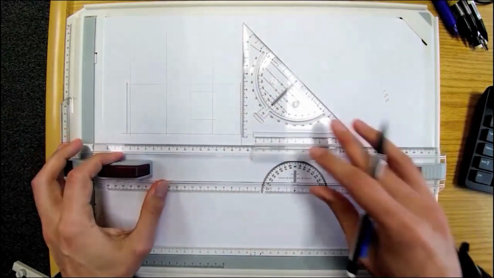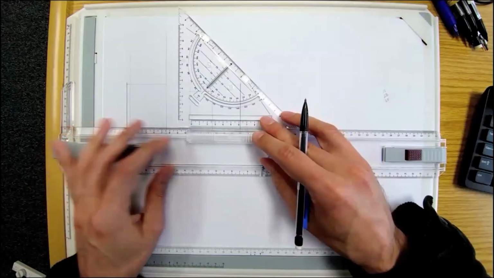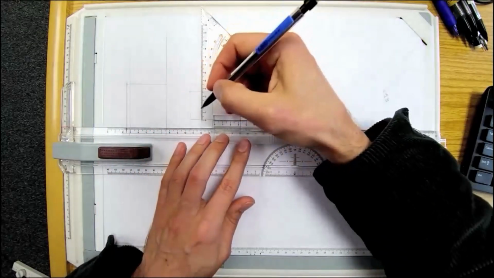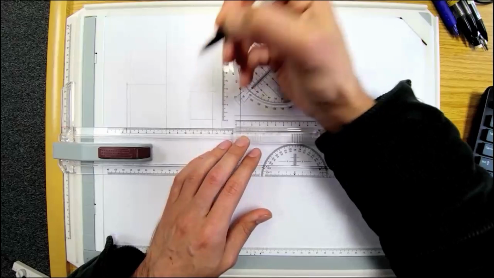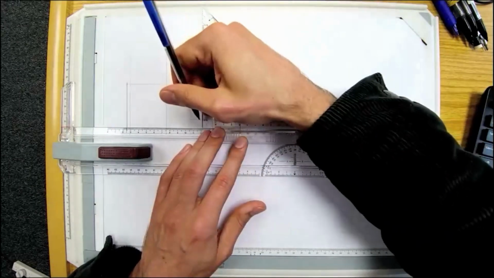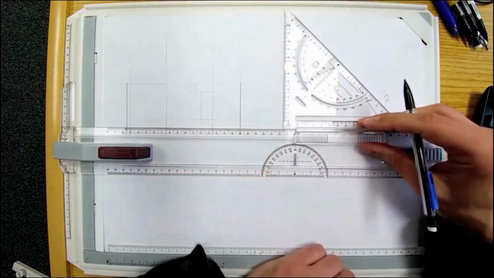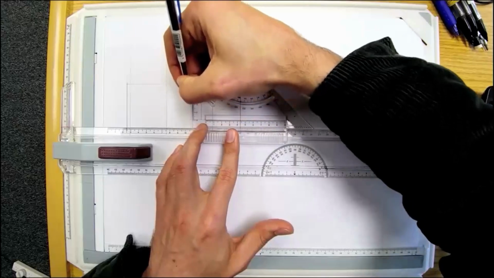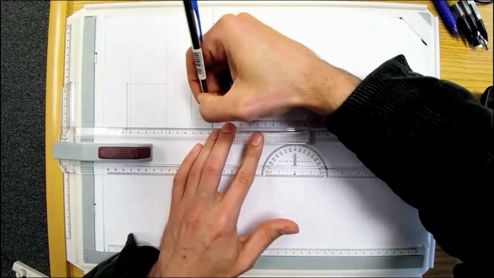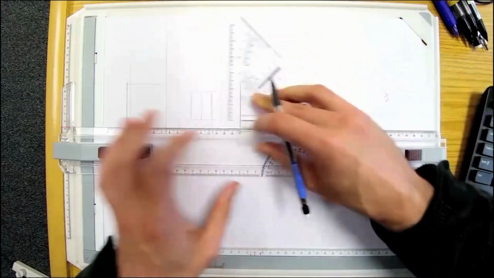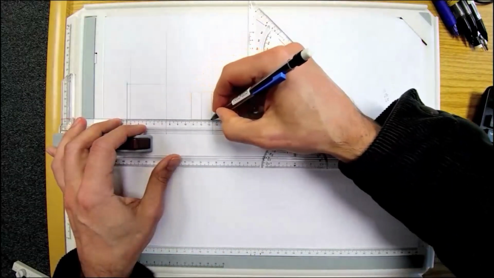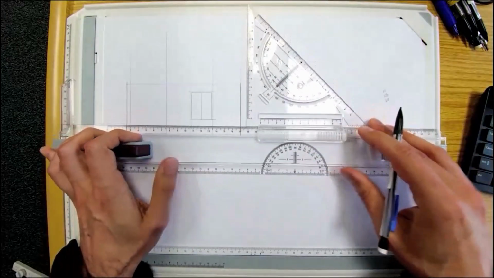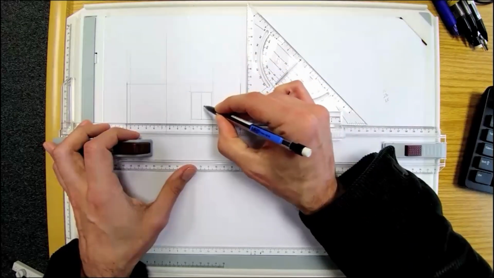Okay. And the middle line of our window will be somewhere in here. You can just divide it by 2. You can draw a border, like an inner border, and indicate that this is glass. Just do like this.